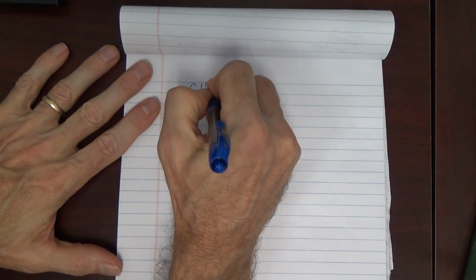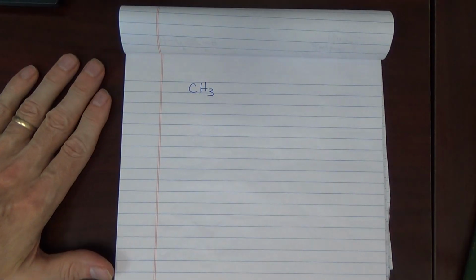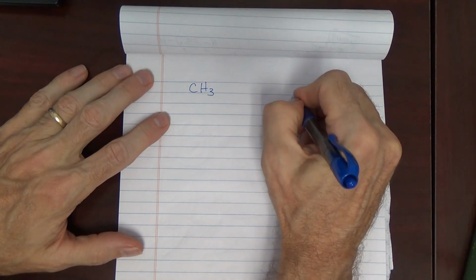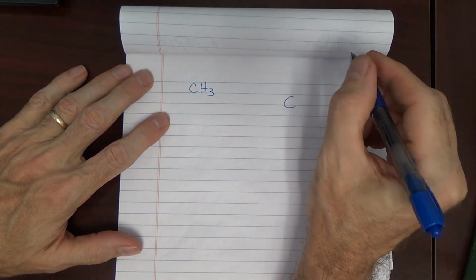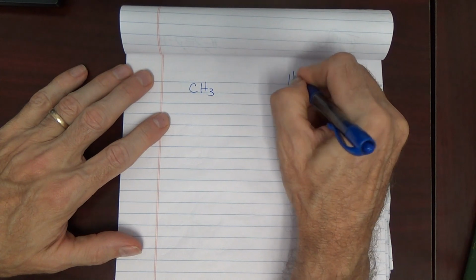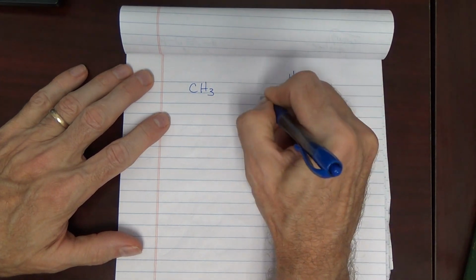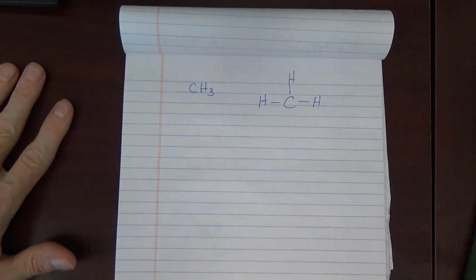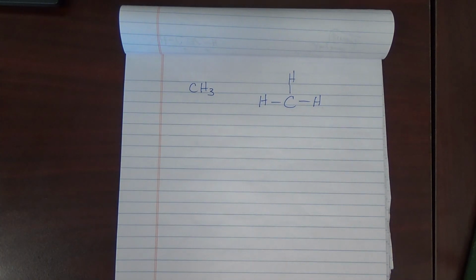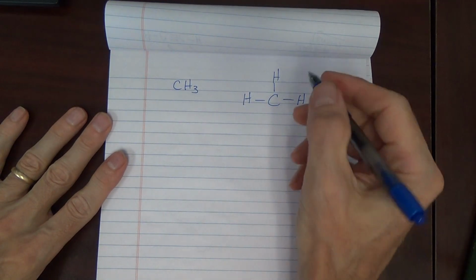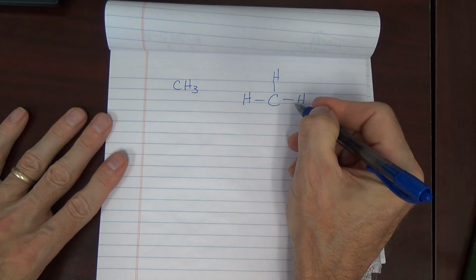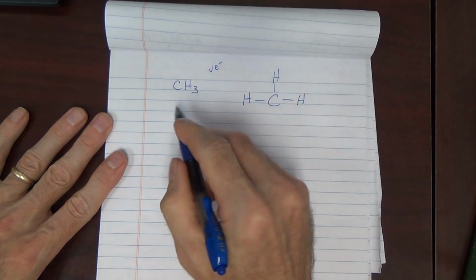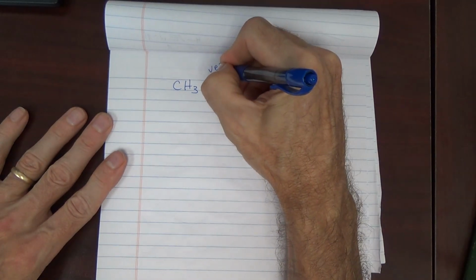All right. Let's look at the molecule CH3. Well, that's a carbon with 3 H's. I'm just going to quickly draw them around, not worrying about geometry yet. Wait a minute. Carbon doesn't have an octet. And how many valence electrons do we have? Carbon has 4, each H is 1, so 3, total 7.